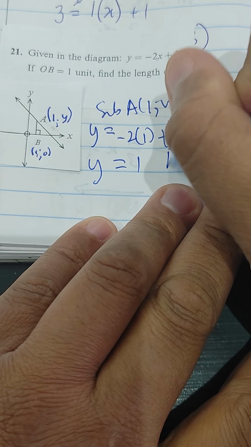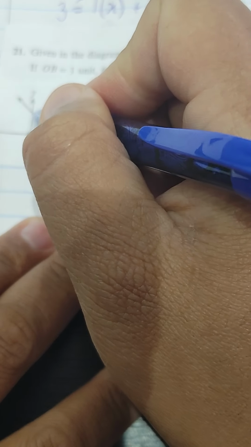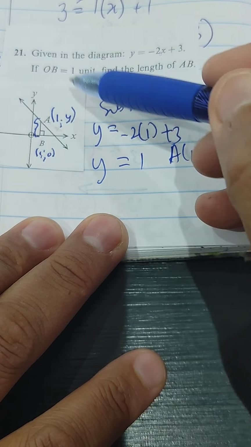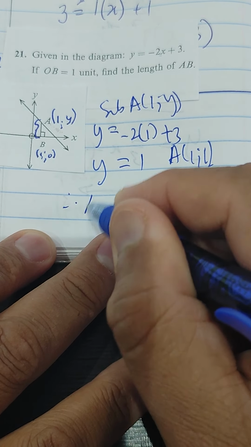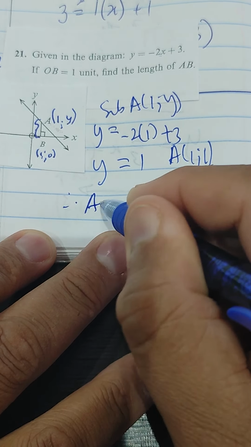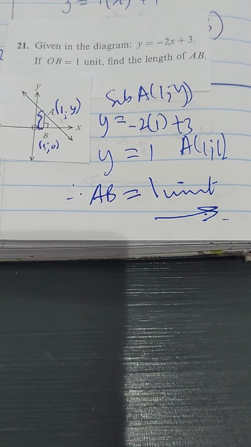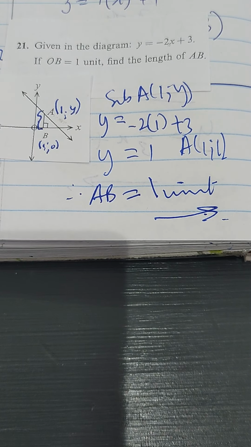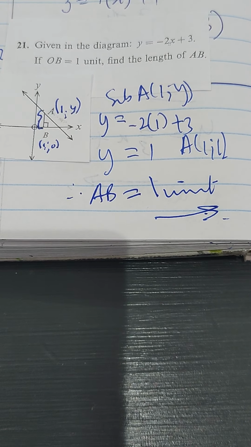If it asked for the coordinates of A, it would have been 1 and 1. But that wasn't the question. The question was for the length of AB. So if that is 1 and 1, and 1 and 0, then therefore AB is equal to 1 unit. So remember, later on when you're working in the negative part of the axis and they're talking about length, length is never negative. So that's that.